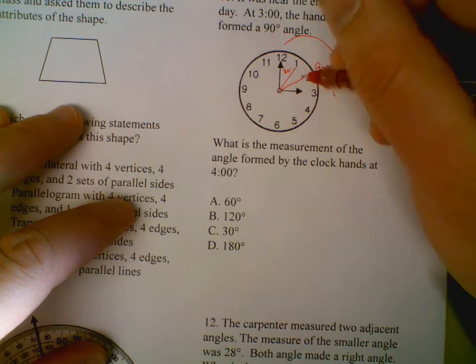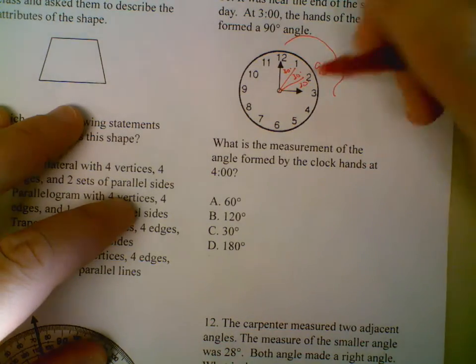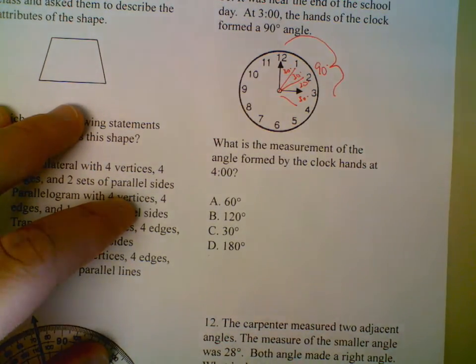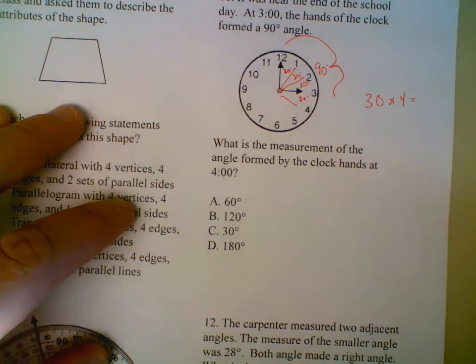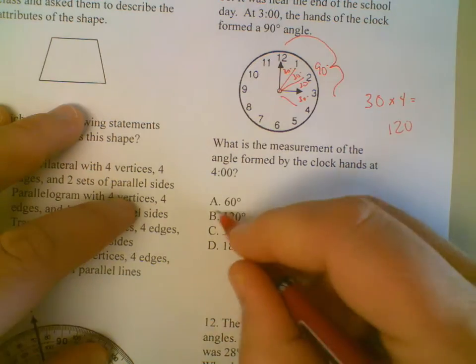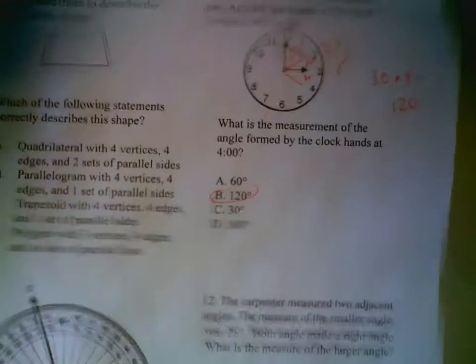So this one would be 30 degrees. This is 30 degrees. This is 30 degrees. And if you add another hour, just another 30 degrees. So I put down 30 times 4 on some papers, because that way you can get 120. Okay?